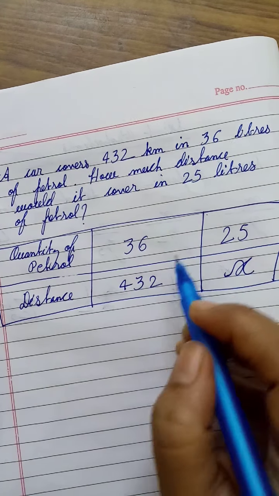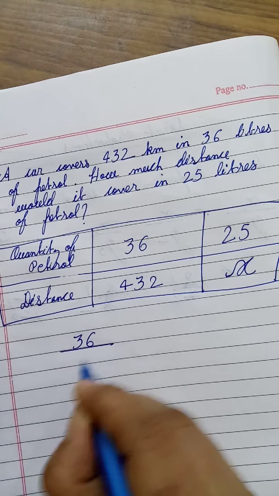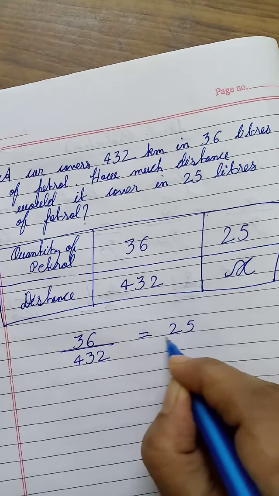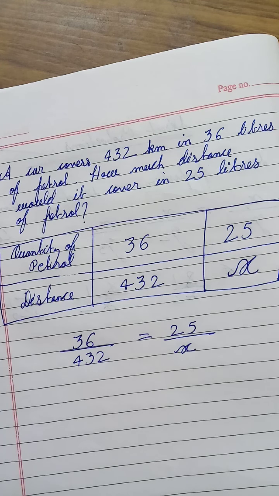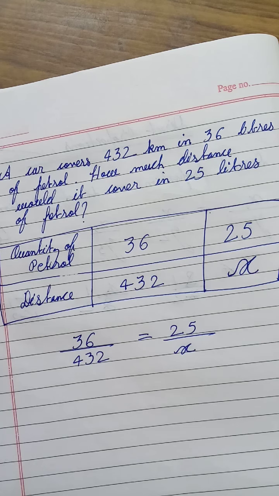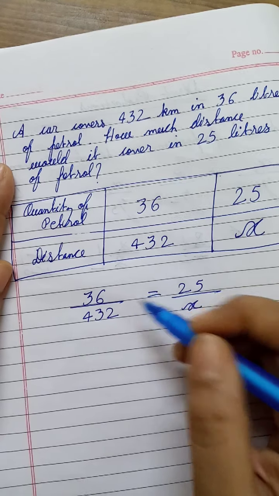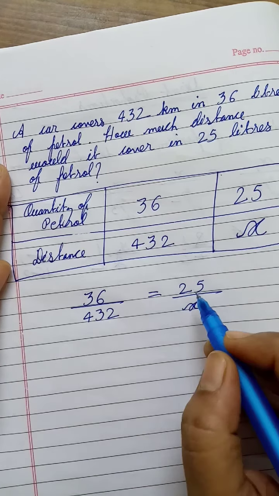Now we know that they are proportional. So we can write it like this. 36 by 432 is equal to 25 by x. Why are they proportional? Because if you use more petrol, you will be able to travel more distance. If you use less petrol, you will be able to travel less distance. So they are directly proportional. That is, the distance traveled by 36 liters of petrol will be proportional to the distance traveled by 25 liters of petrol.